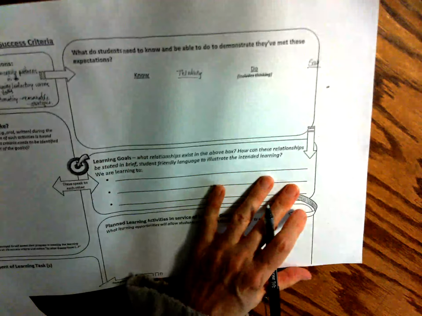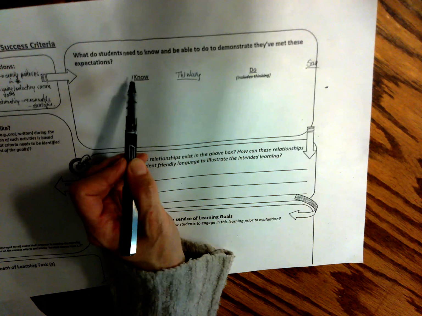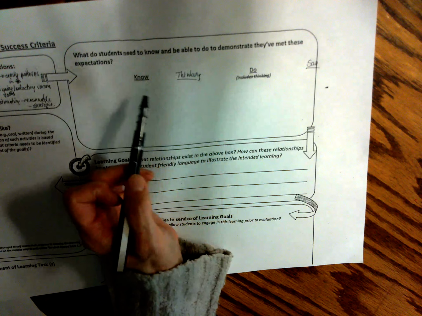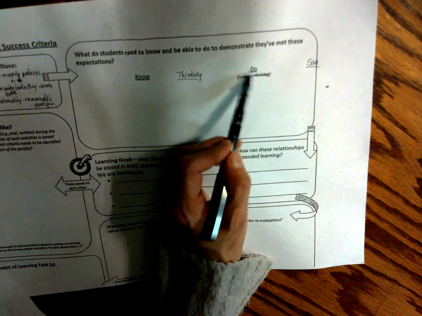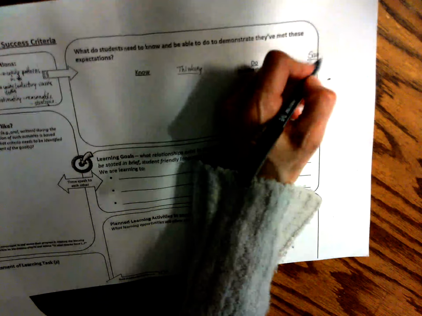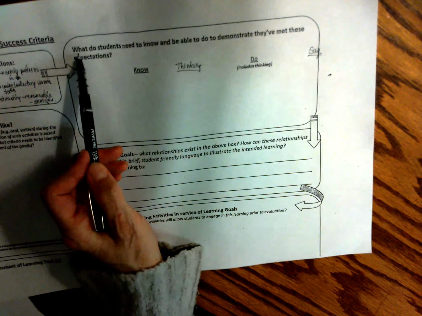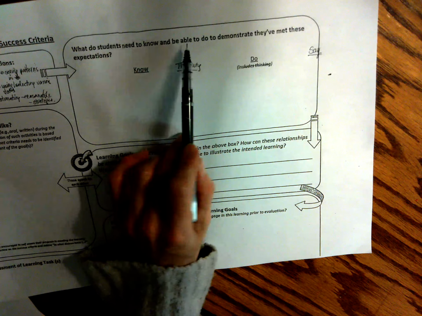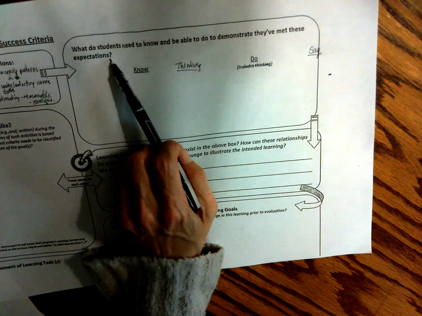And I do that because this is actually related to the achievement charts that are in the Ontario documents. So knowledge, thinking, doing is the application piece, and saying is the communication piece. So this caption up here, what do students need to know to be able to do to demonstrate that they've met these expectations? So I go back to each one of these pieces.